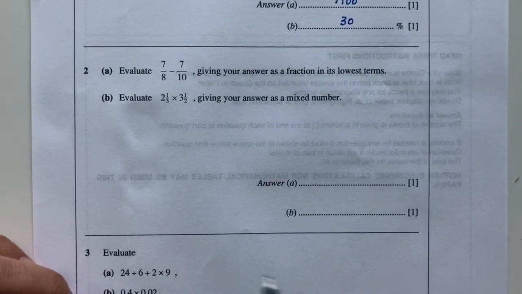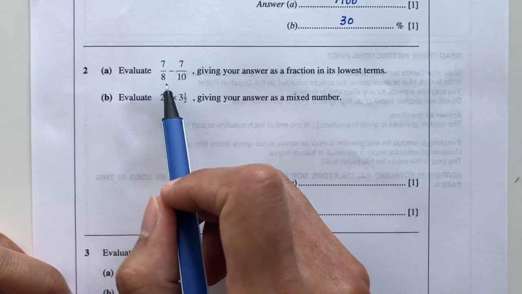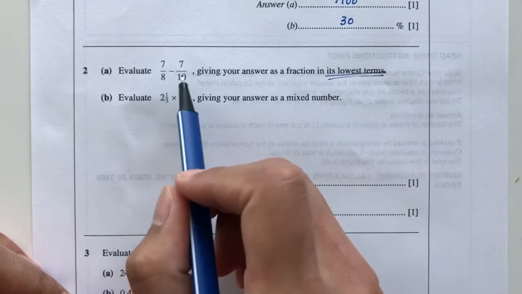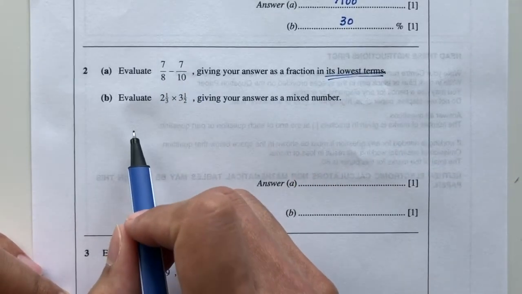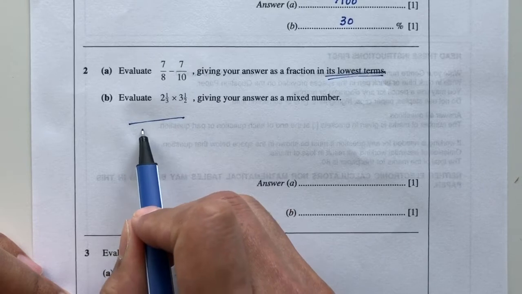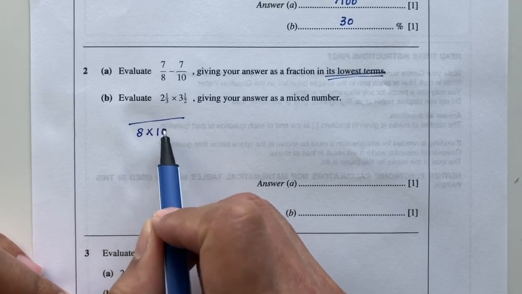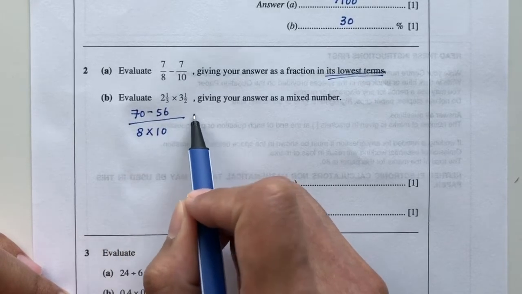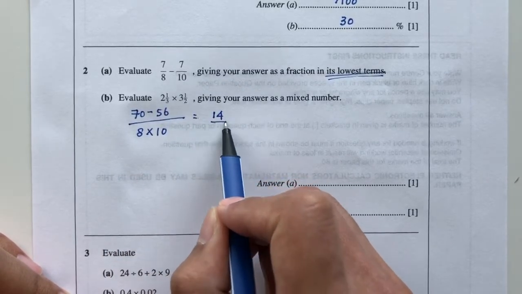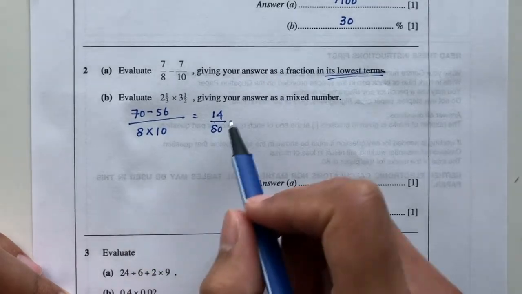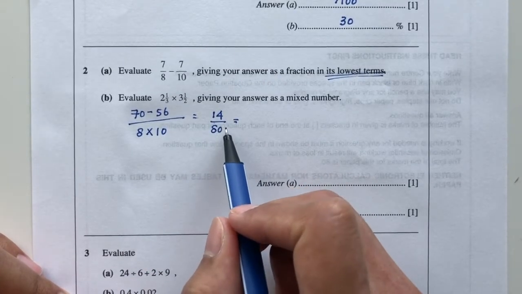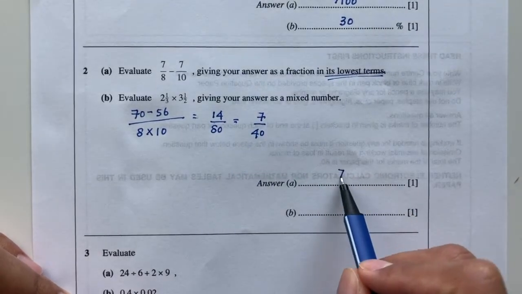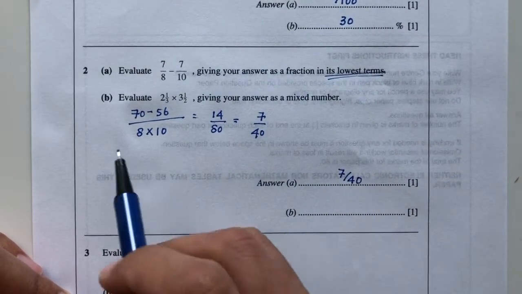Now for part 2, evaluate 7 over 8 minus 7 over 10, giving your answer as a fraction in its simplest form. The first thing we notice here is that the bases are different, so we have to find the LCM by multiplying with each other. Now we cross multiply, you will have 70 minus 56. That will be 14 over 80. Now you can divide by 2 to simplify. You will have 7 over 40. So that's your fraction in its simplest form.